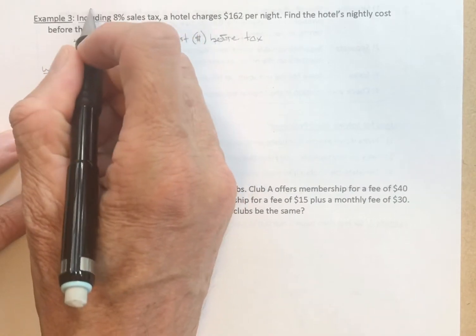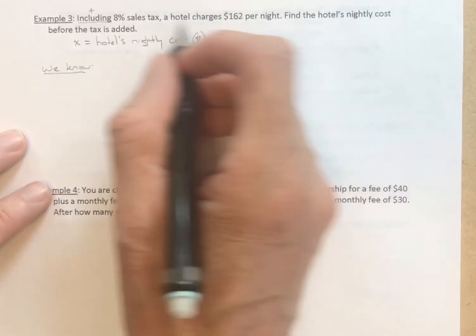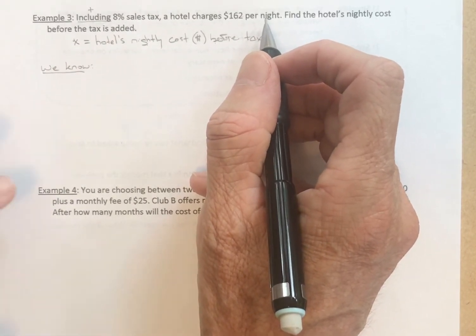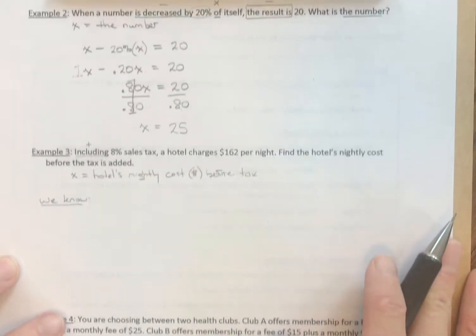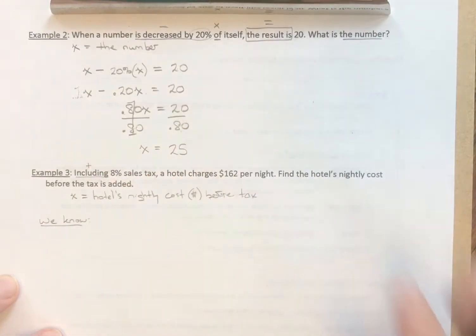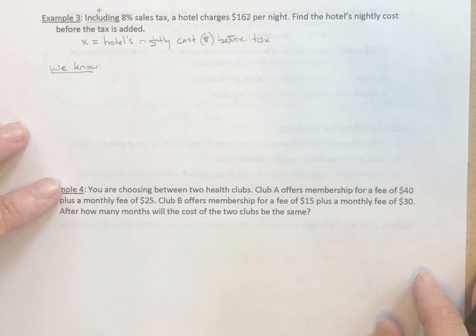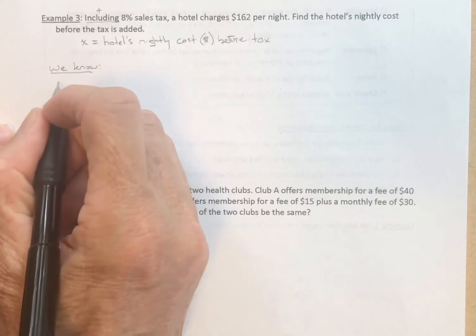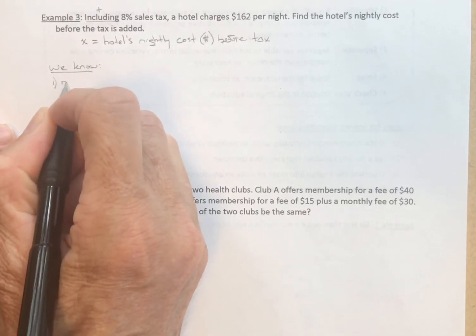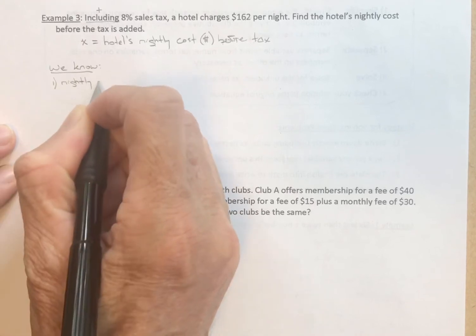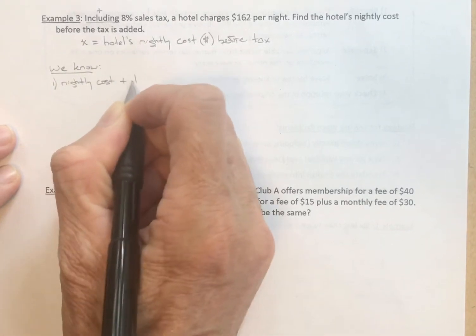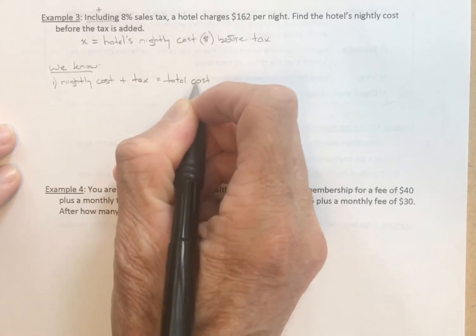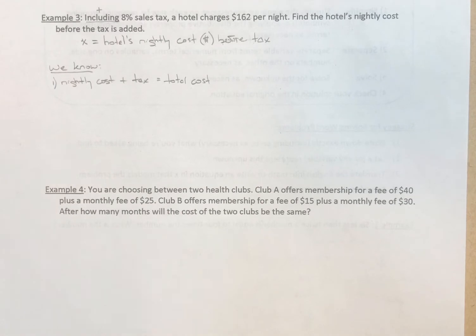Let's talk about what we know here, because in this one, including an 8% sales tax, there really aren't too many hints as to translating the English into math easily, like we saw in the previous problem, which had nice words for us. So what do we know? Well, I'll put down 1 and 2. We know that the nightly cost plus the tax is equal to the total cost. That's a given. That's knowledge we're aware of.